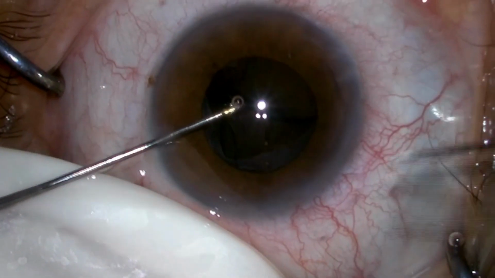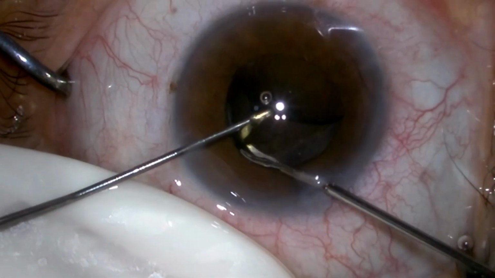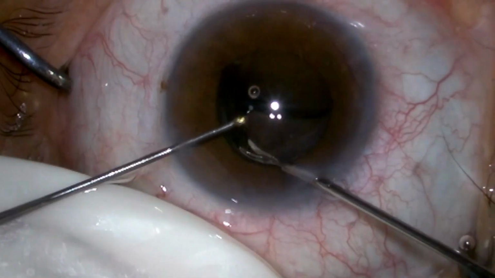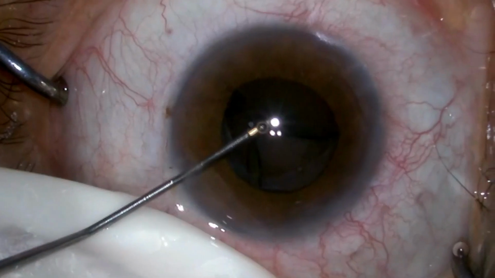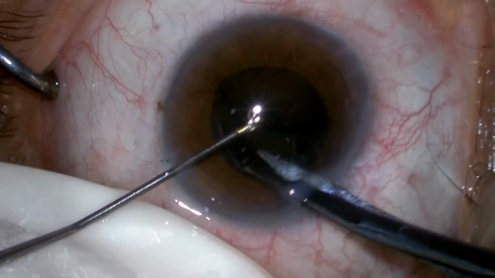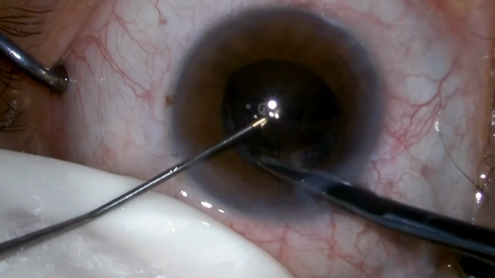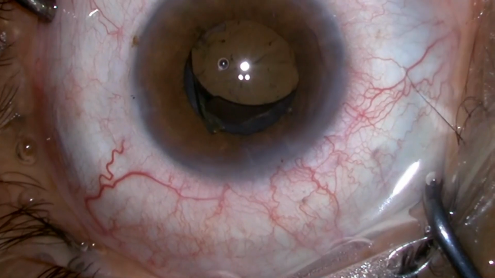So now we have decided that we will cut this haptic, because if we try to pull it out too much, the bag might get damaged. Now we have cut the haptic.